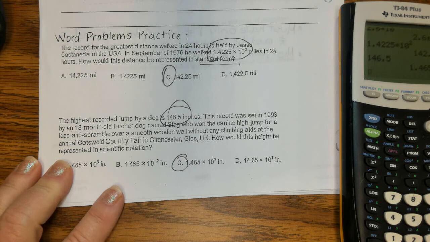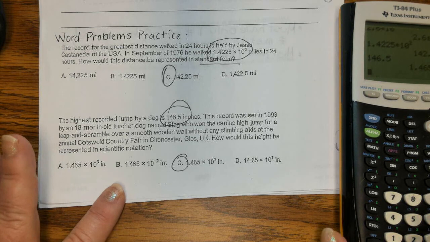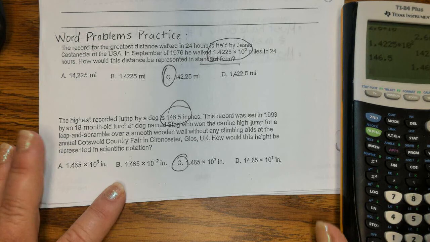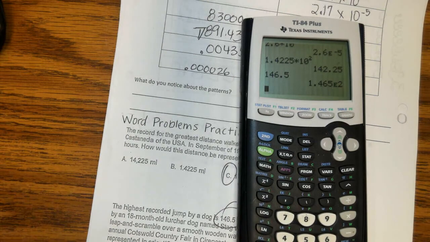When you do a problem, always look at your answer choices. It gives you clues as to what you need to do to get there. Does that make any sense? It's a strategy. It just saves you so much time and so much reading. They say you need reading for math.